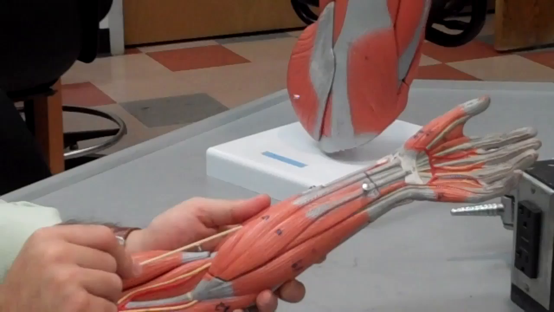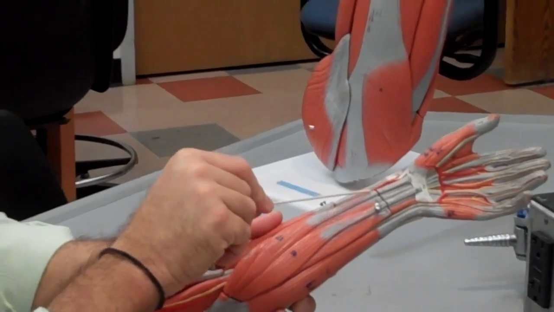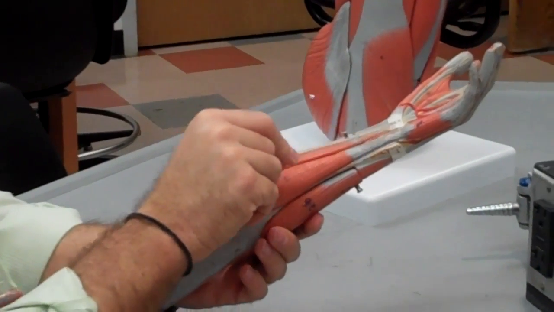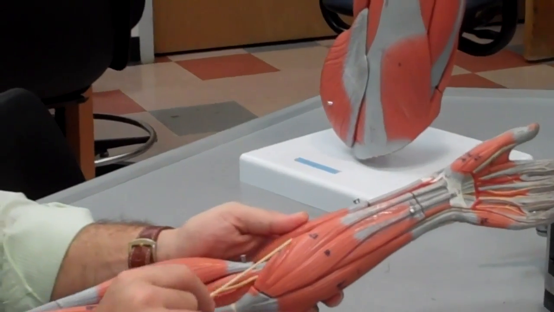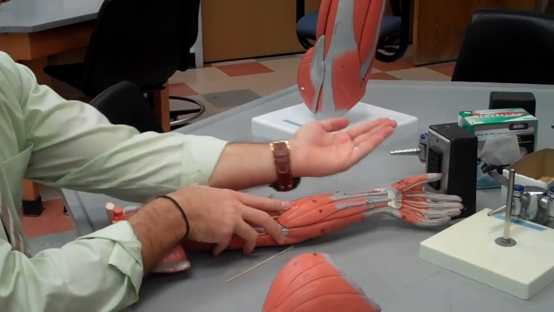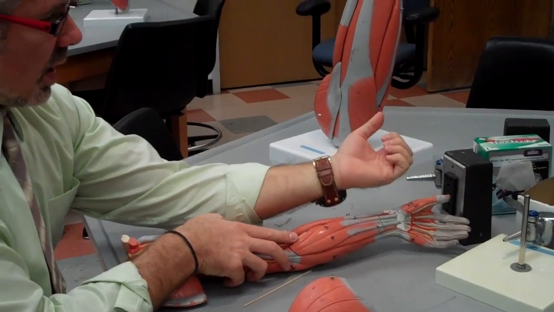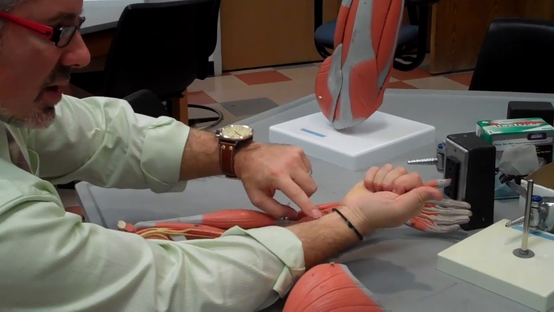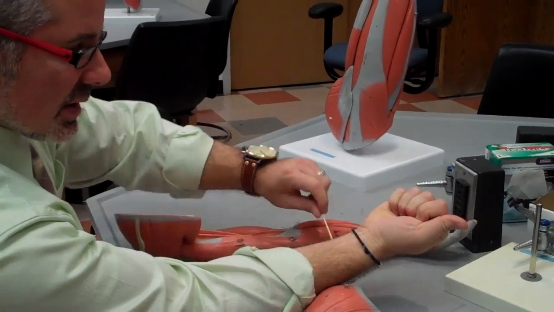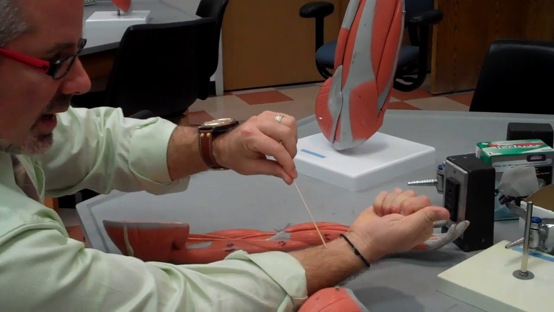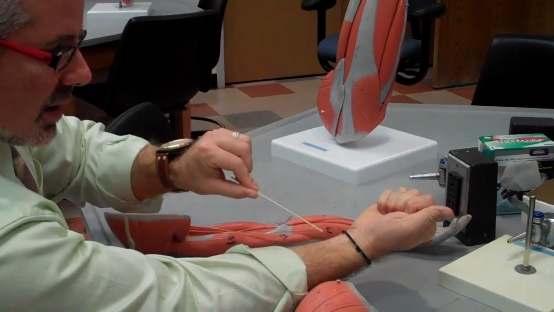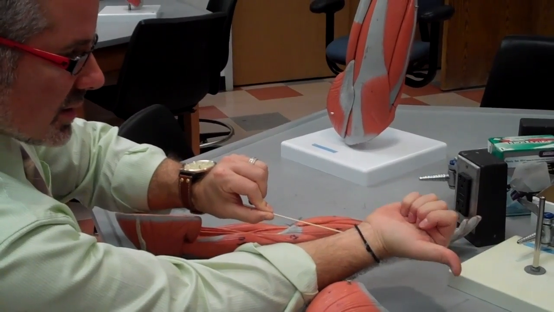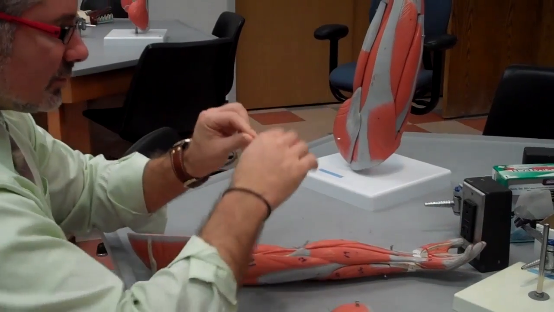Pronator teres, flexor carpi radialis, palmaris longus, flexor carpi ulnaris. They all act on the wrist except for the pronator teres. The pronator teres pronates the forearm, while the other three flex the wrist. And when you make a fist and you flex the wrist, you can start to see some of the tendons. You can see here is the flexor carpi radialis, palmaris longus, and near the pisiform, the flexor carpi ulnaris.